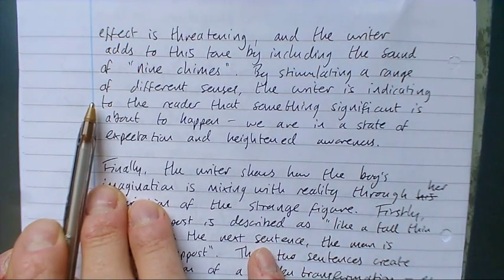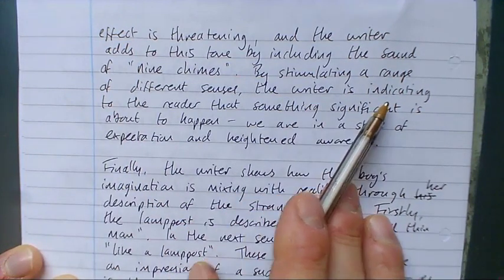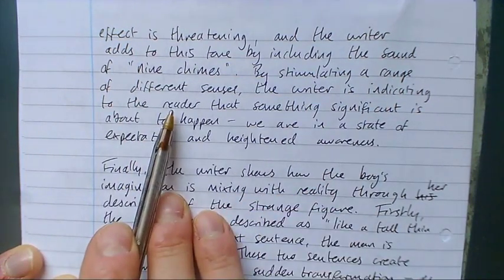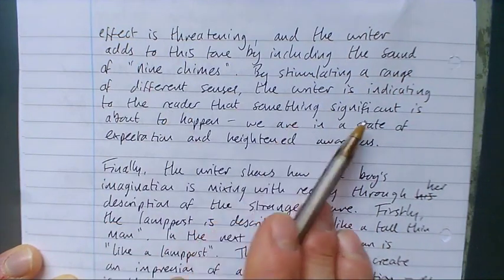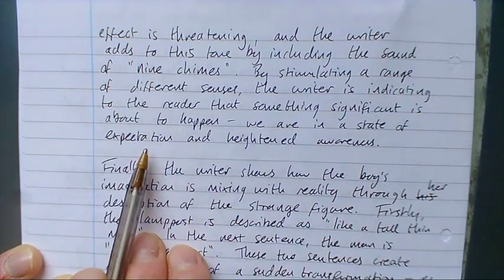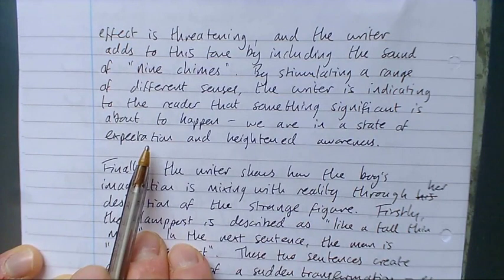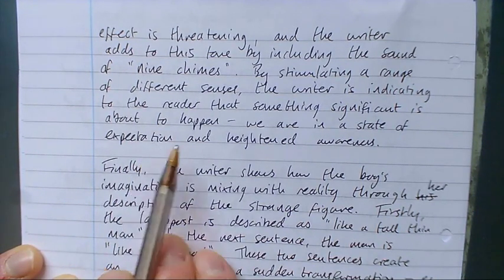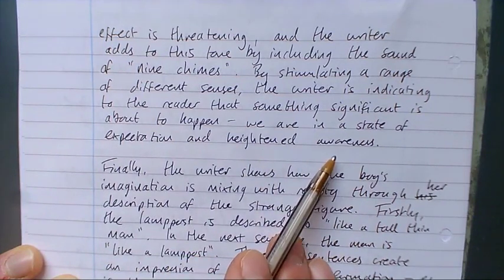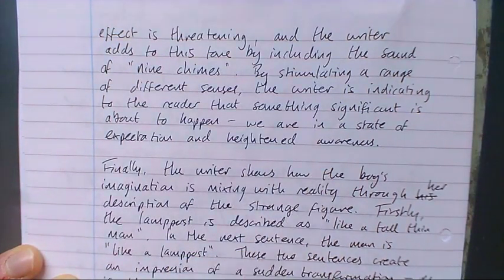I'm trying to explain what the writer is indicating to the reader, what they're showing. So our impression is that something significant is about to happen, and that we're in this state of expectation, realizing that something's changing, and we have this heightened awareness. We're looking out for change.